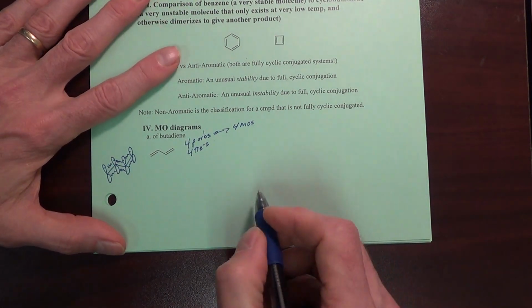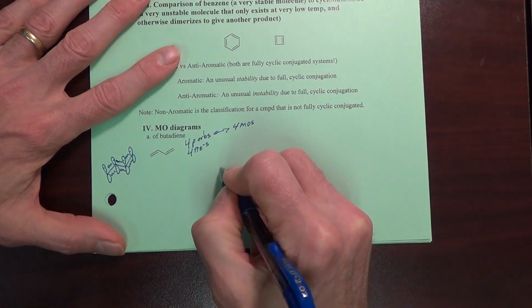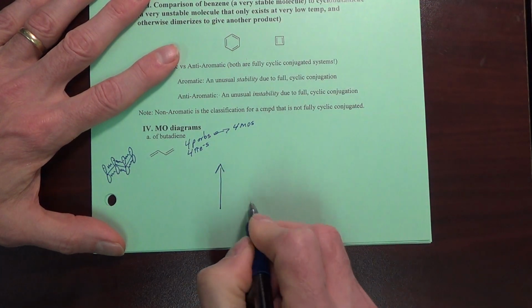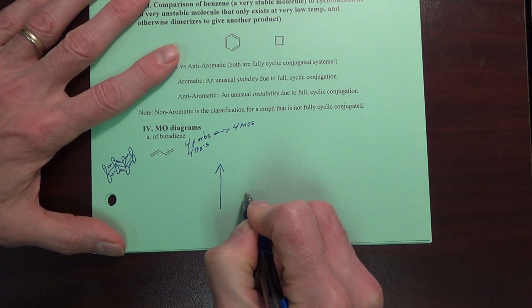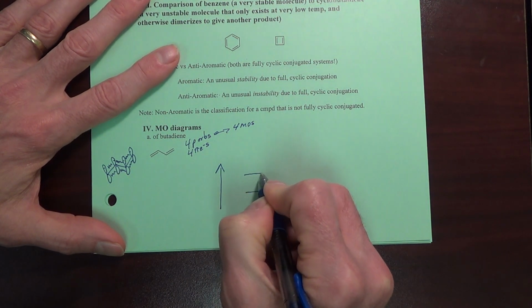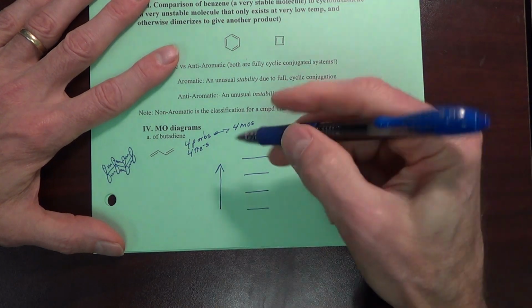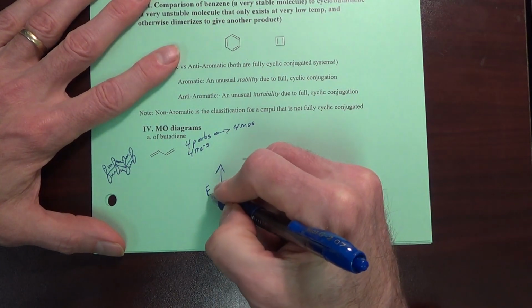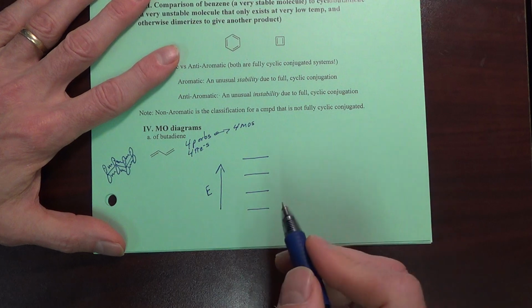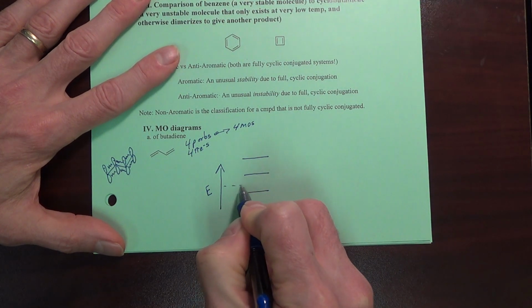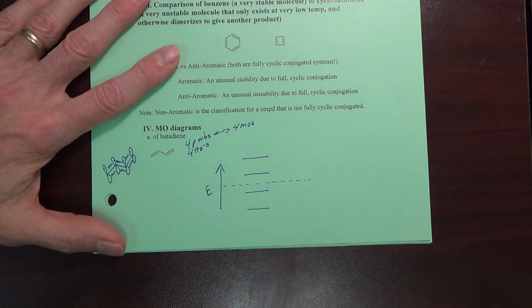The energy is going to be, okay, we can show energy. You're going to have 1, 2, 3, 4 molecular orbitals. This is the energy levels. Now there's going to be a midline that comes through here, the energy midline.